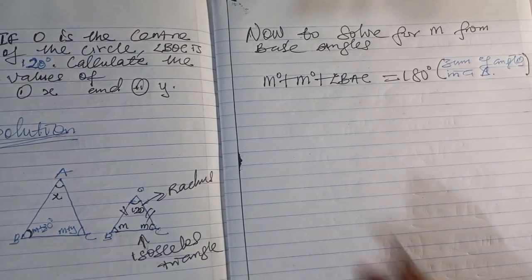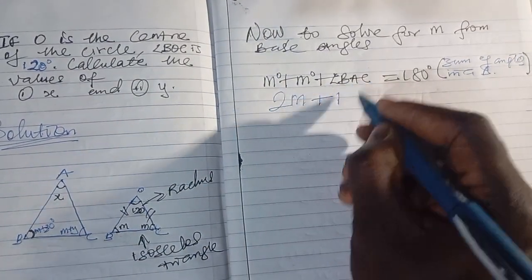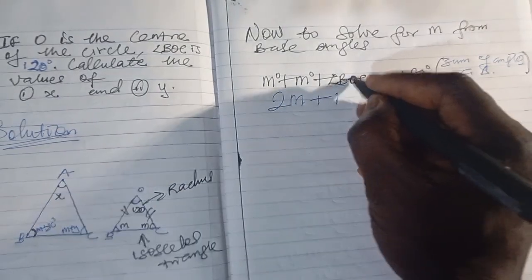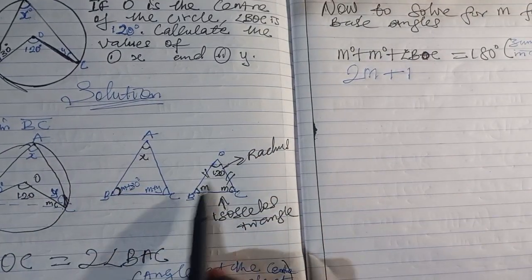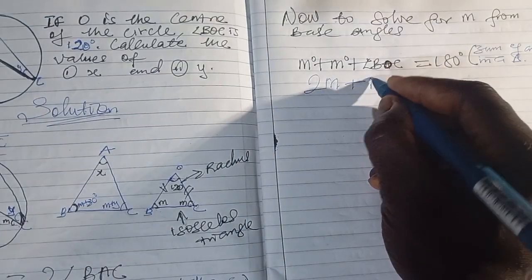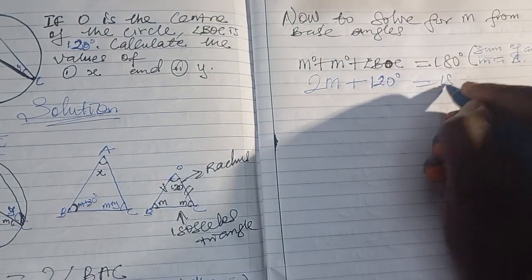So m plus m is 2m plus our angle BOC, this angle here, 120 degrees, should give us 180 degrees.